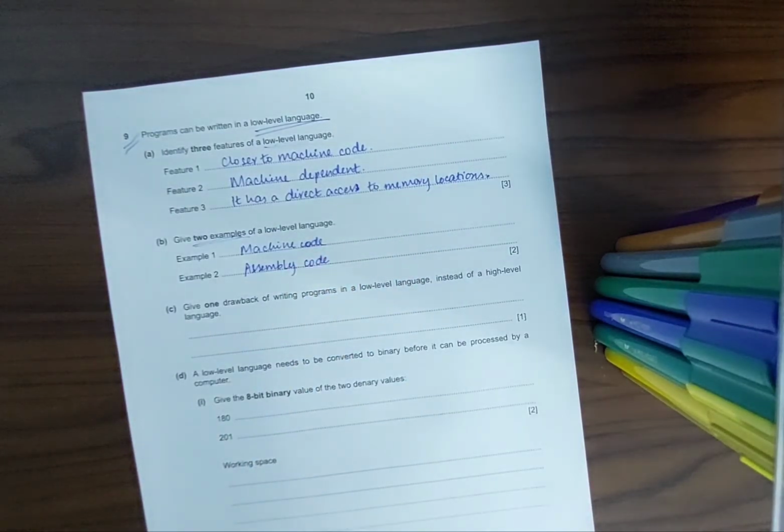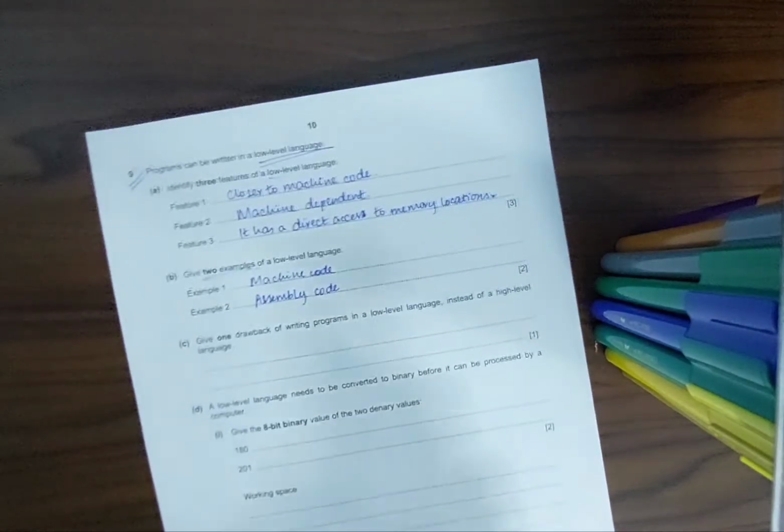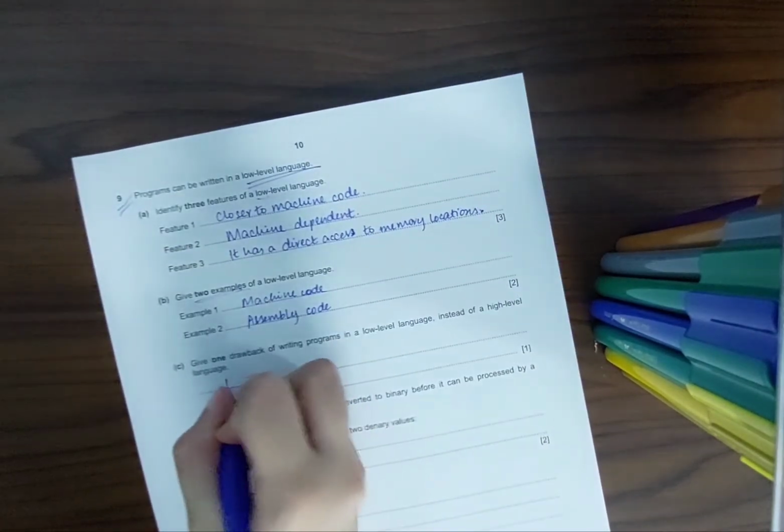Some things are to be memorized because these are facts. Okay. Then give 1 drawback of writing programs in a low-level language instead of high-level language. It is more difficult to understand for humans, basically. So you can write that it is more difficult.